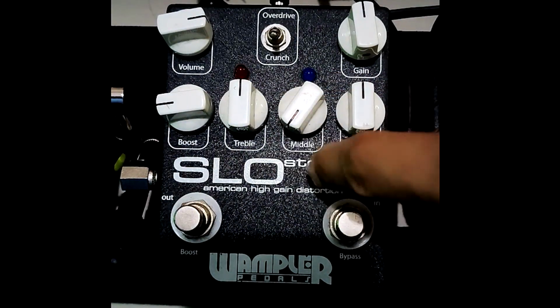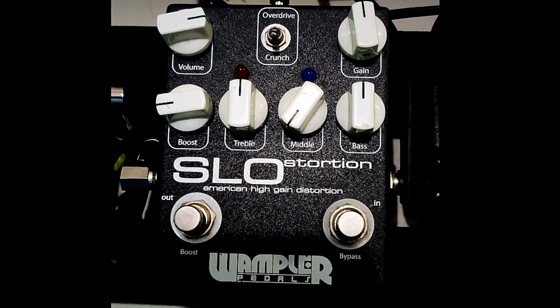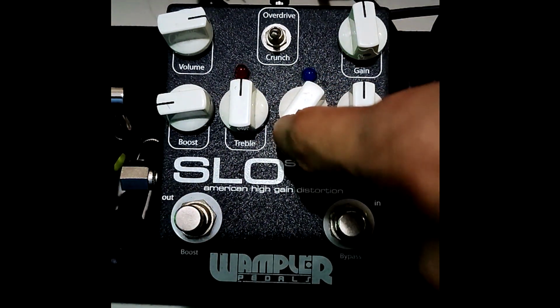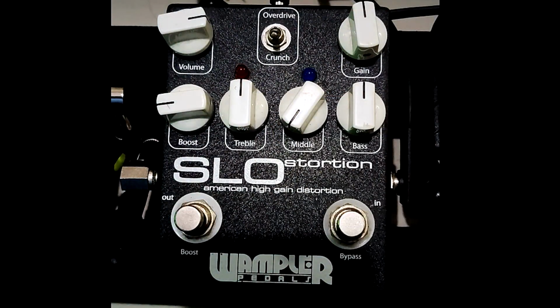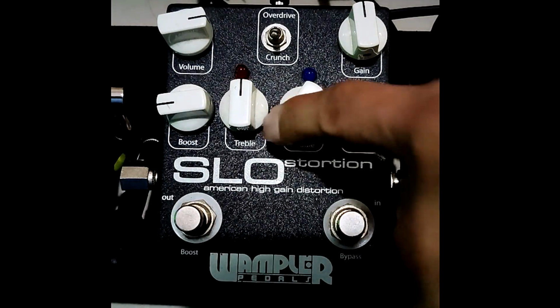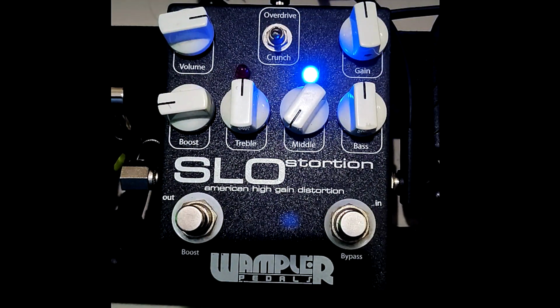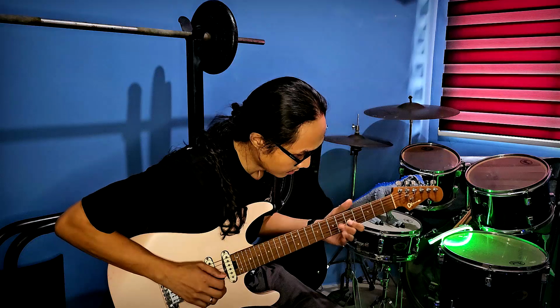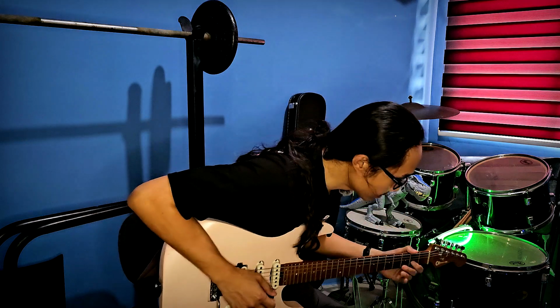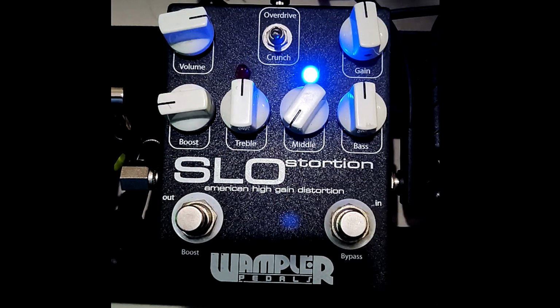I saw a video where I learned that the EQ, the middle knob here, is actually the unity. So you can't actually cut the mid frequency for this pedal. If you want a flat EQ, this is the setting. You can only boost the mid. So this is the crunch setting. The gain knob is at 12 o'clock. So, a light, low gain setting.